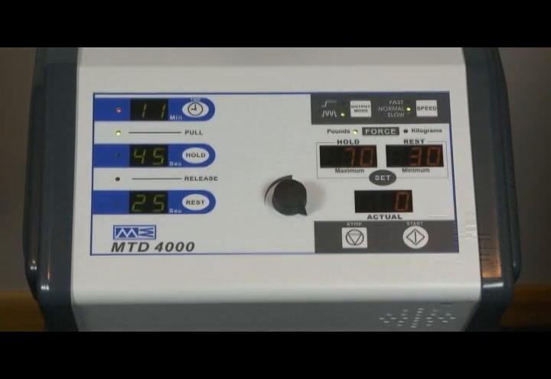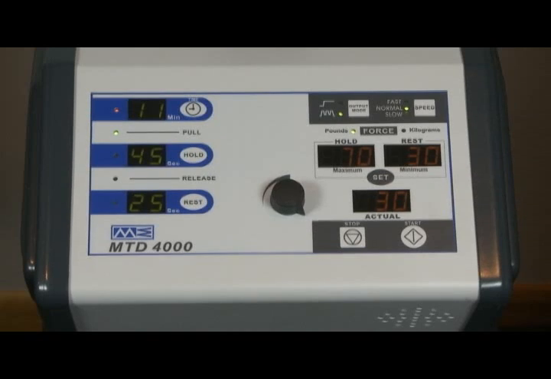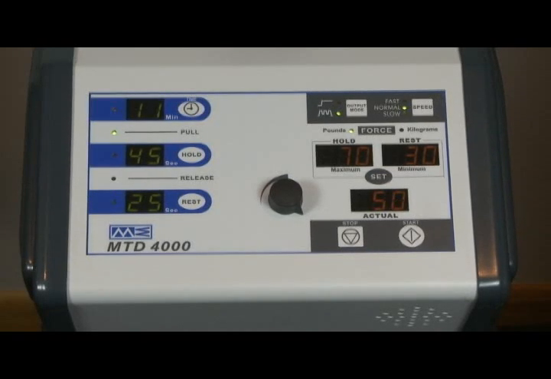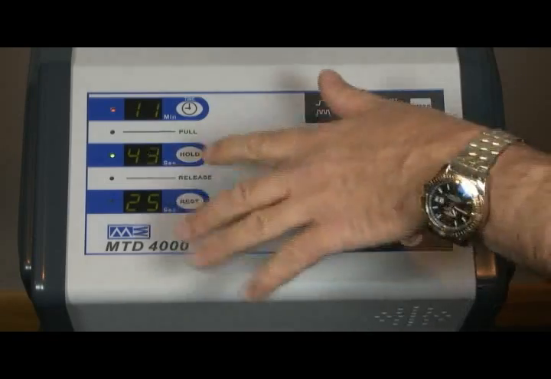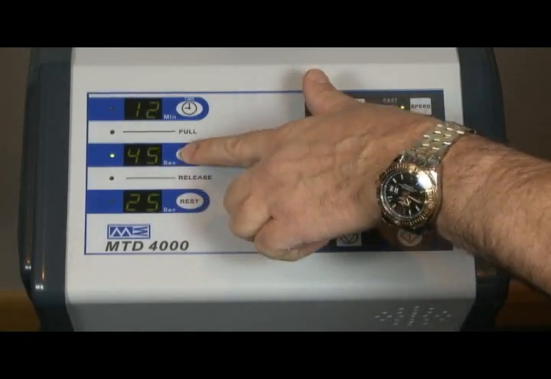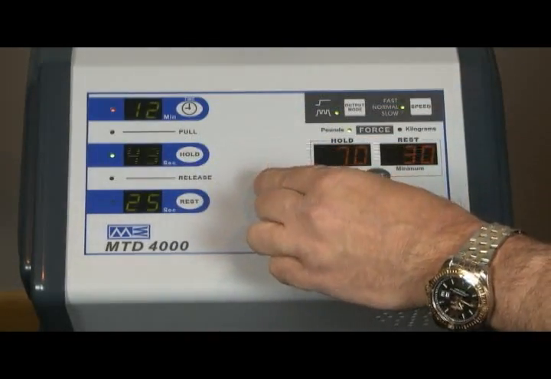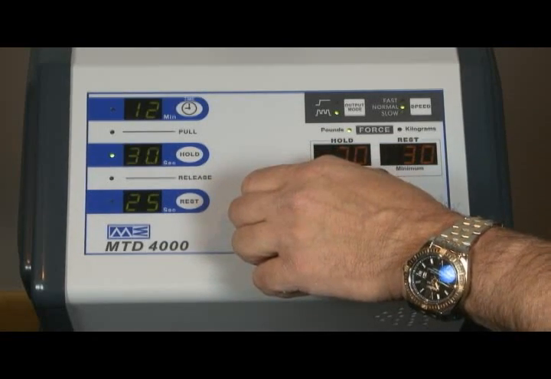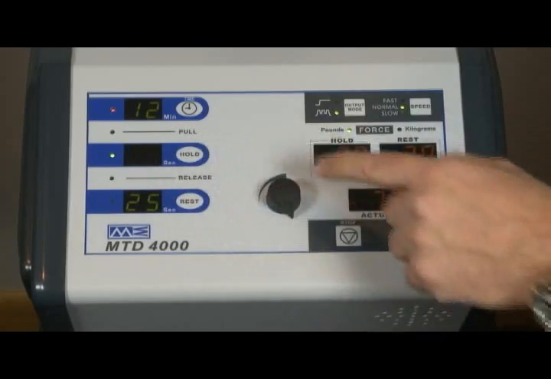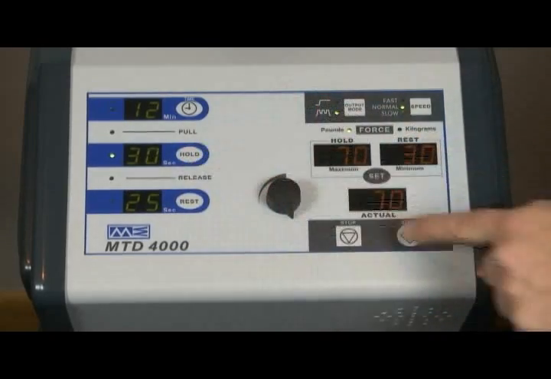Once you've initiated a treatment protocol by pressing the start button, you may change any parameter while the unit is operating by pressing the appropriate button for that parameter, which will cause it to flash. Adjust the value of the parameter with the control knob, then press the parameter button and it will stop flashing. Then press the start key to save the new value. The parameter change will occur on the next cycle.